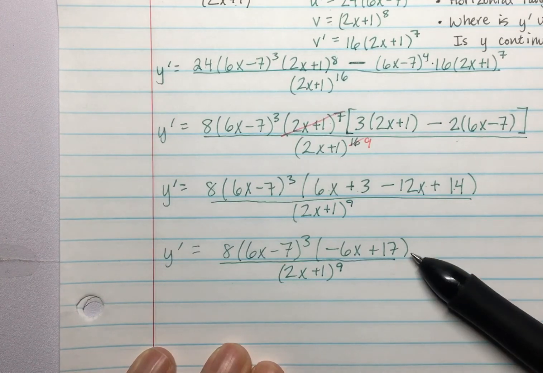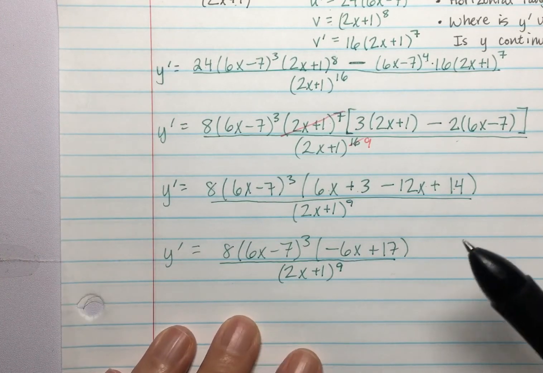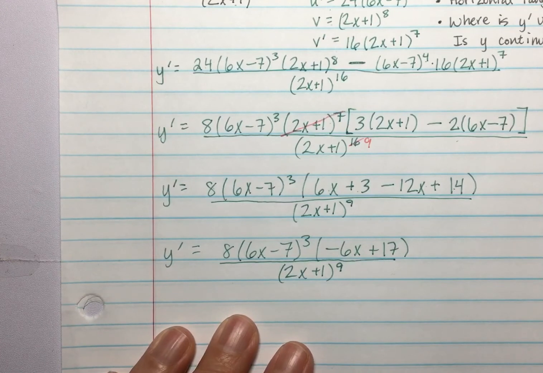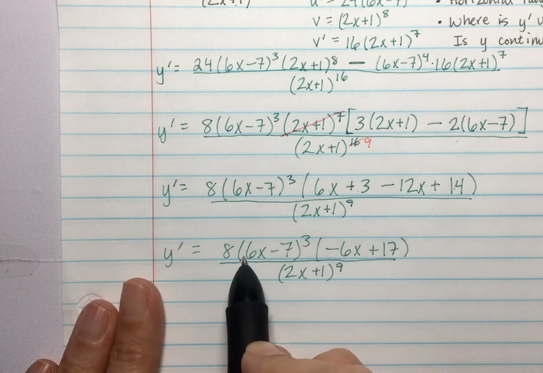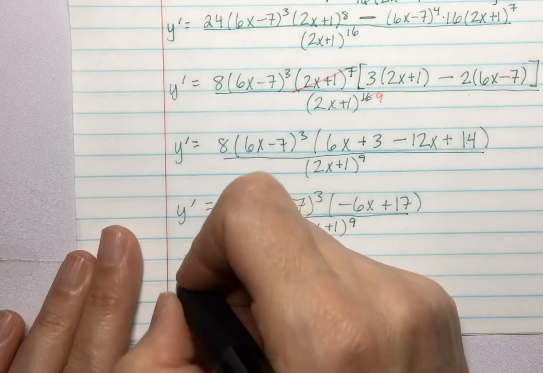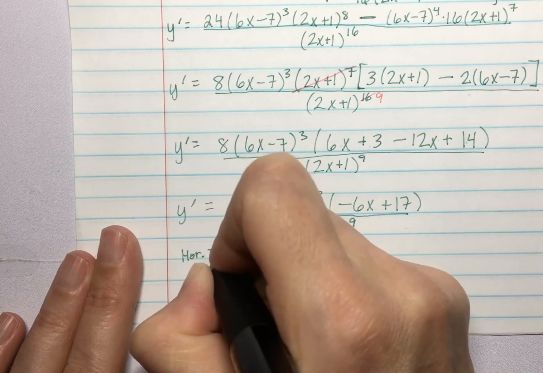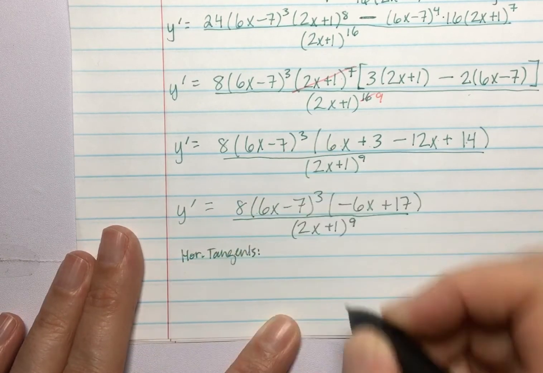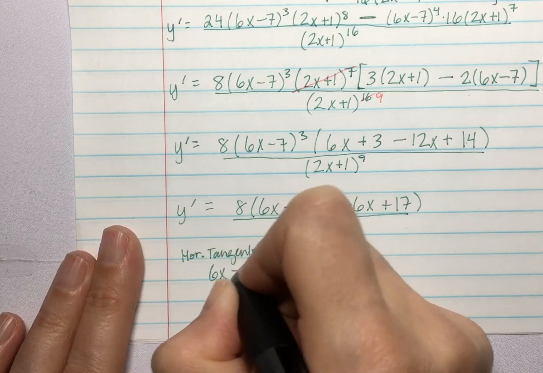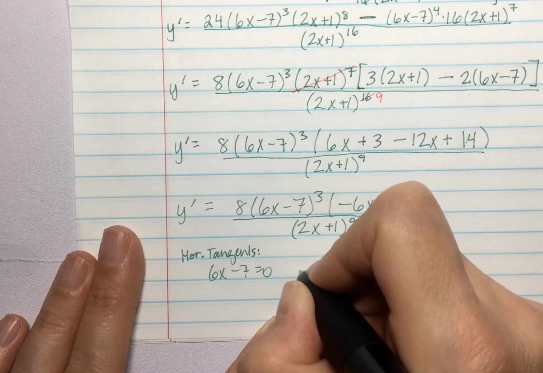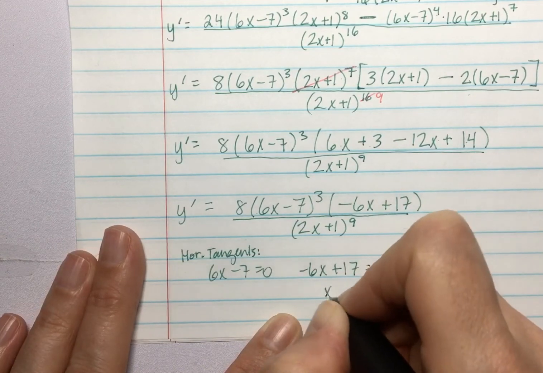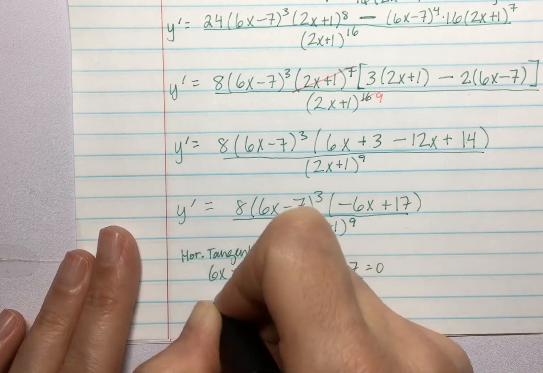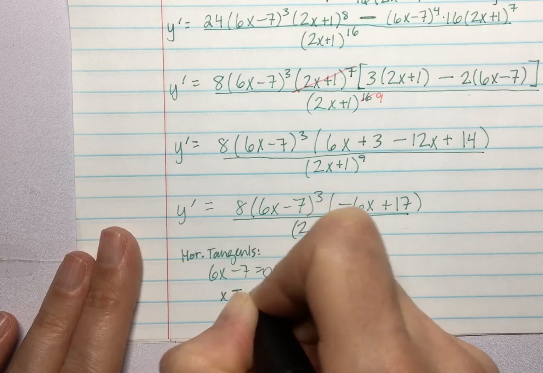But once we have it here, we can then answer questions like, where do we have horizontal tangents? Well, you have a horizontal tangent if your derivative is 0. The derivative is 0 if the numerator is 0. So horizontal tangents happen if 6x minus 7 is 0, or if negative 6x plus 17 is 0. So x would be 17 over 6, or 7/6.